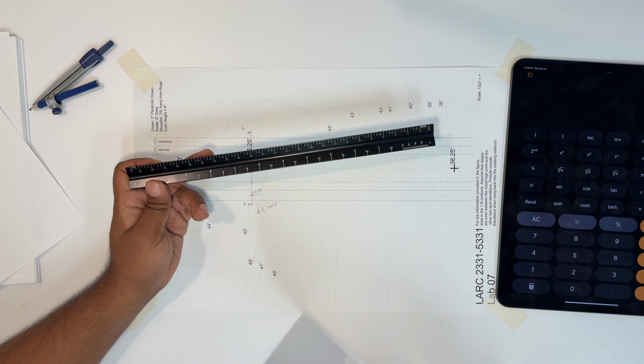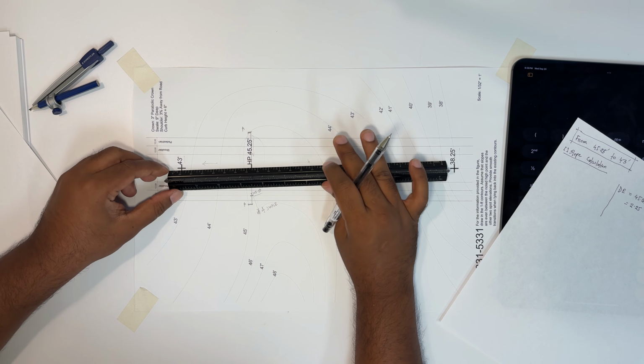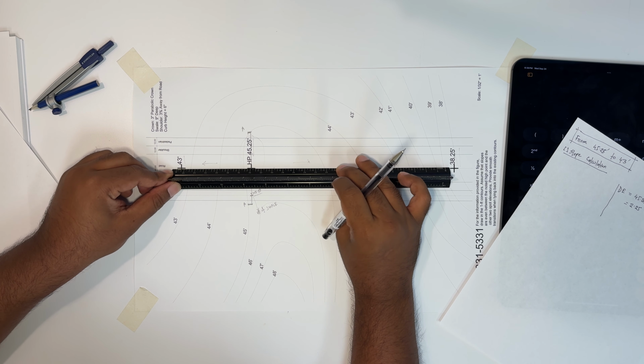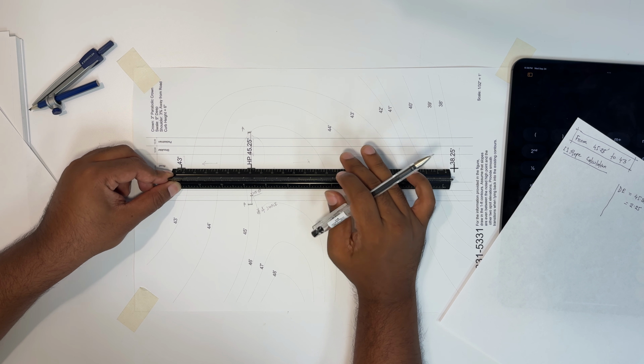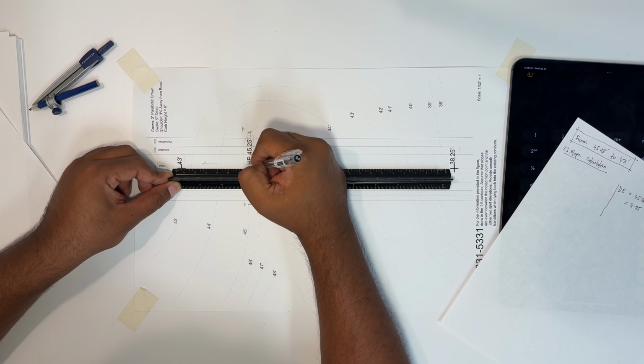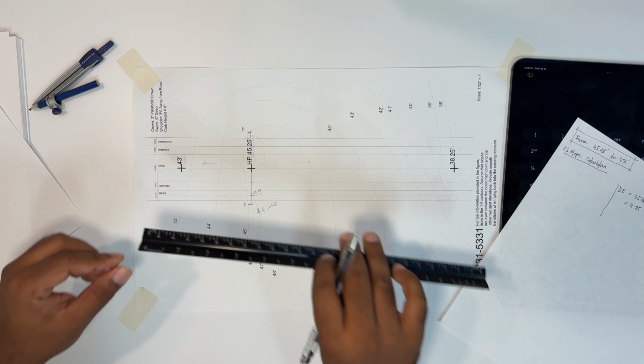So let's try to use that. So from here we can see this is 25.1 or 2. Let's settle for 25.2 for this.